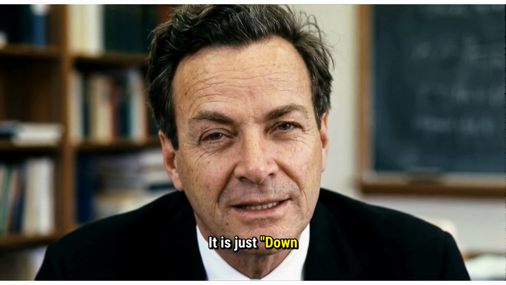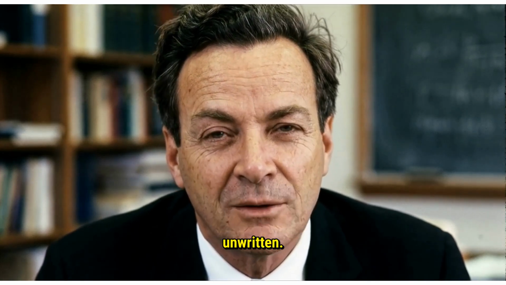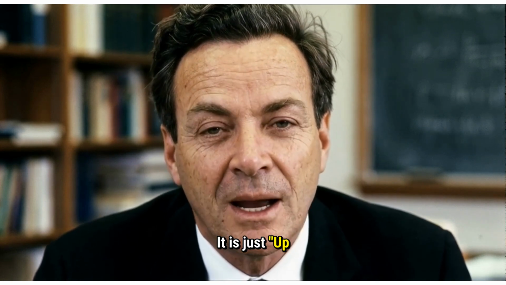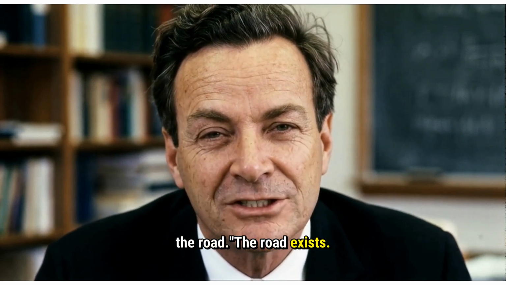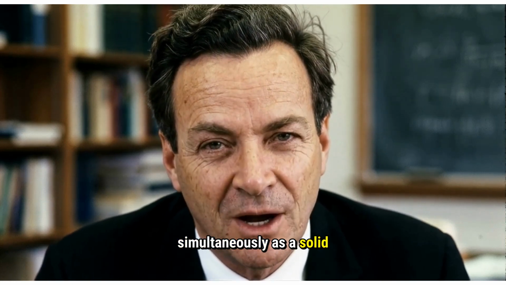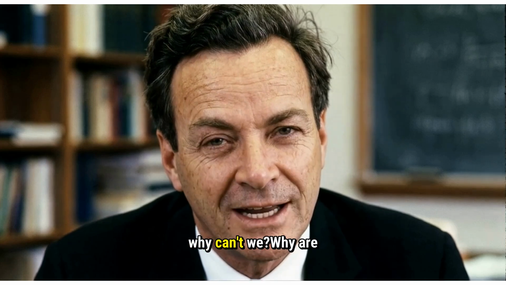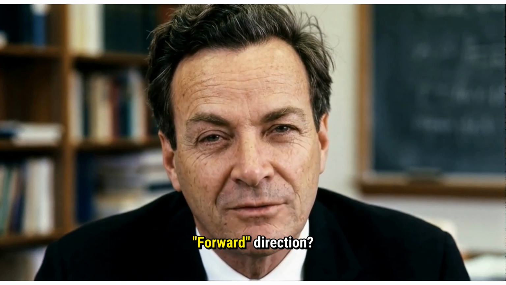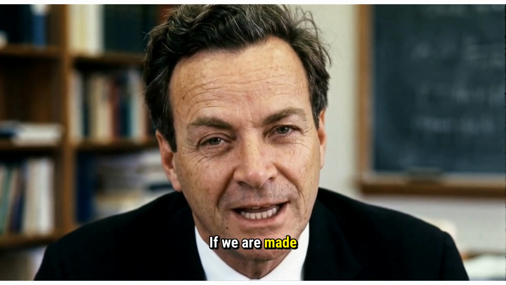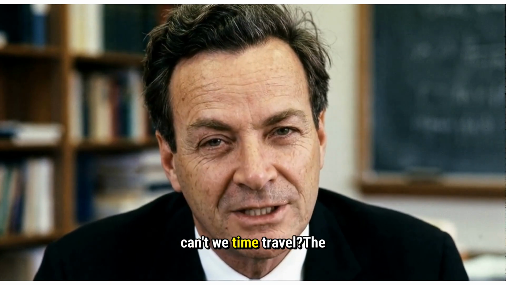It is just down the road. It implies that the future is not unwritten. It is just up the road. The road exists. The entire landscape of time, past, present, and future, exists simultaneously as a solid block. The electron can walk it in both directions. So why can't we? Why are we trapped in the forward direction? If we are made of electrons, and electrons can time travel, why can't we time travel?